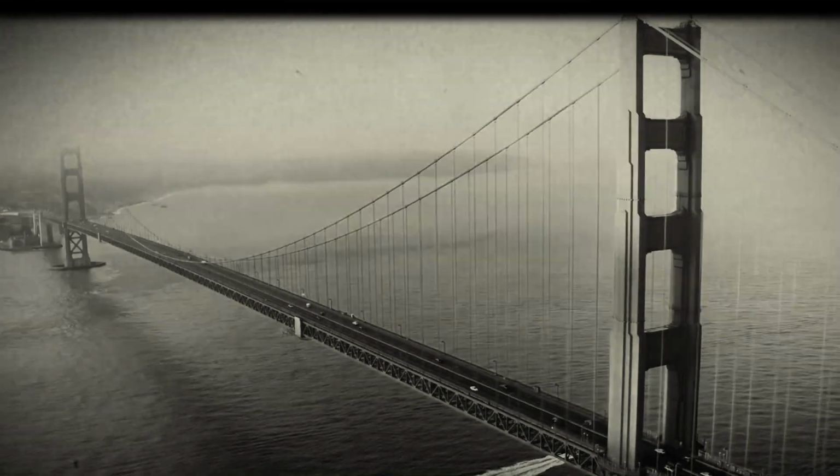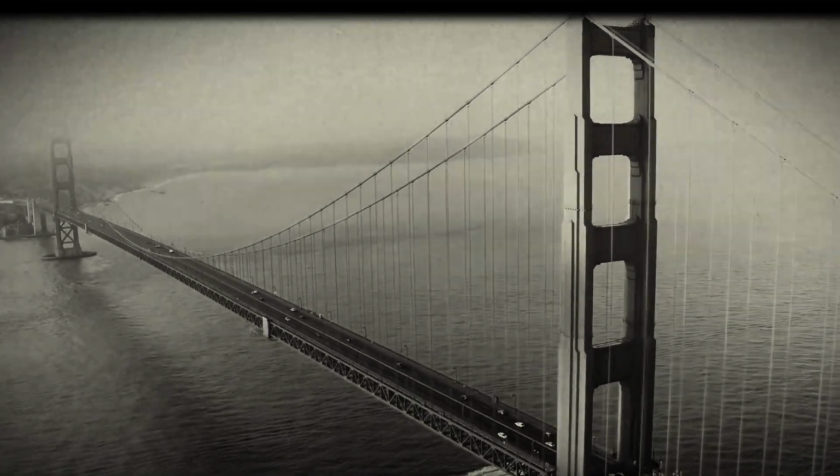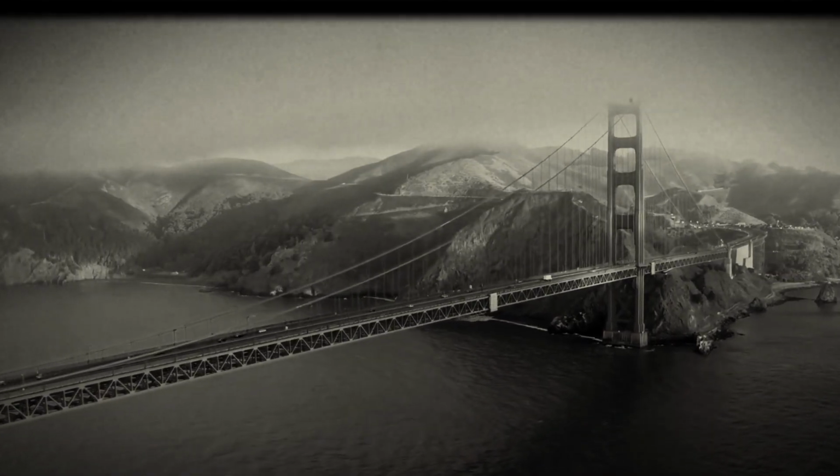One can only admire the technologies they developed 89 years ago in the design and construction of the Golden Gate Bridge. This successful project signified a leap in civil engineering.